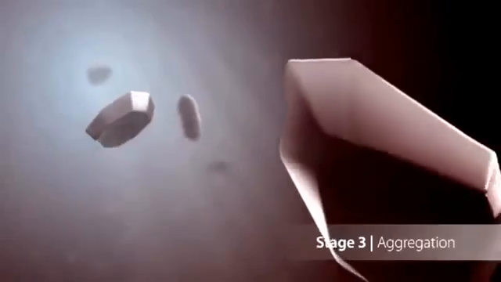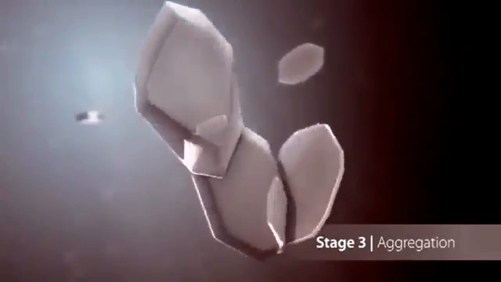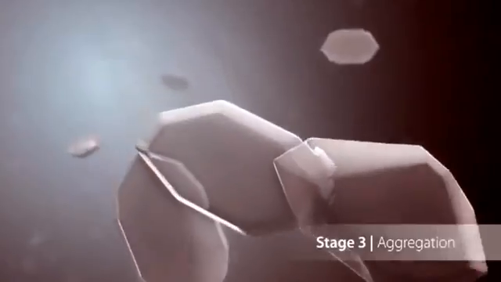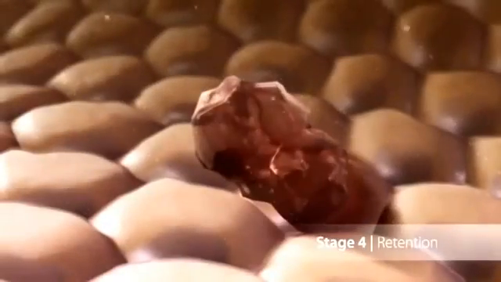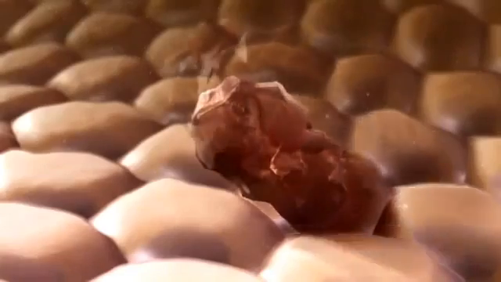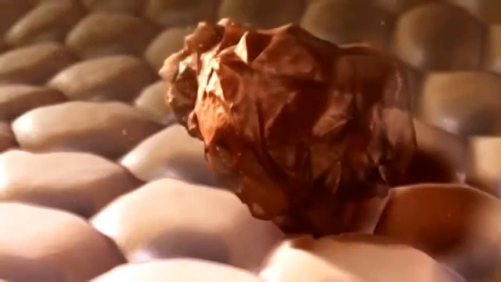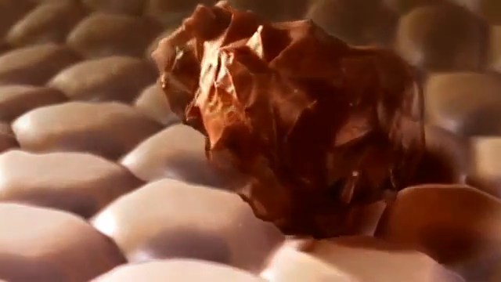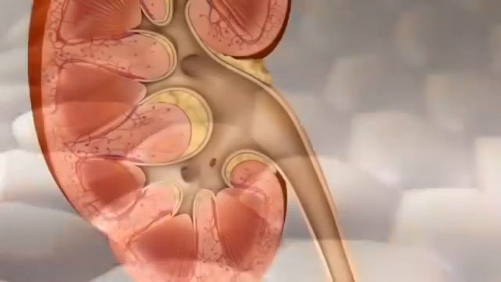Crystals that have already formed then begin to stick together, forming large aggregates. As we can see, crystals can aggregate very quickly. New stones are retained in the kidney, where they can continue to grow for an unspecified length of time until, for reasons that are not well understood, they are displaced and travel through the kidney into the ureter.